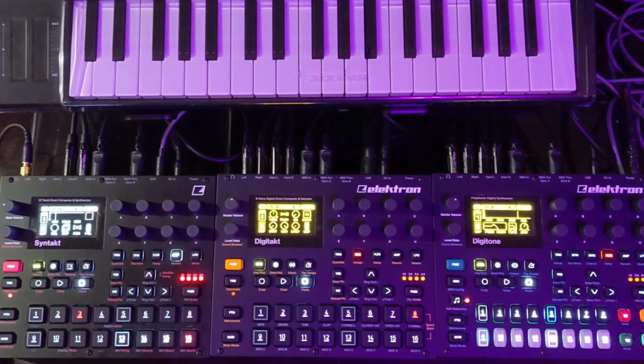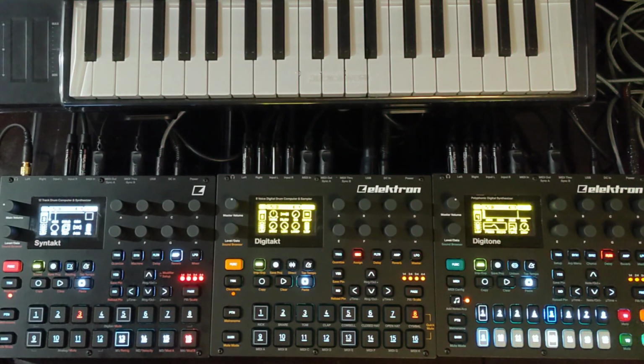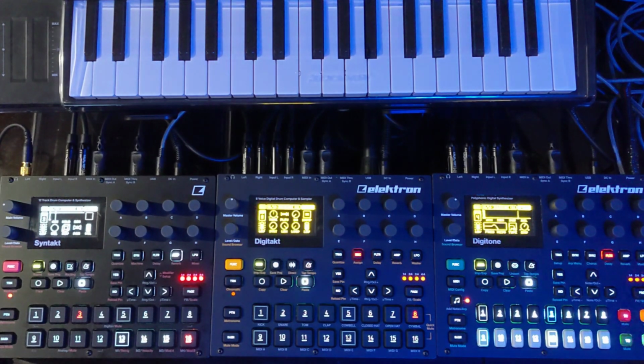Hey, how's it going? So last week there was a sale on a bunch of Electron devices, so I figured I would complete the Digi Trio with a Digitone. And then this morning I found out that song mode has just been released on all three of them, which is amazing. For me, as a person who traditionally has played in bands and done more song structured songs, this is great.